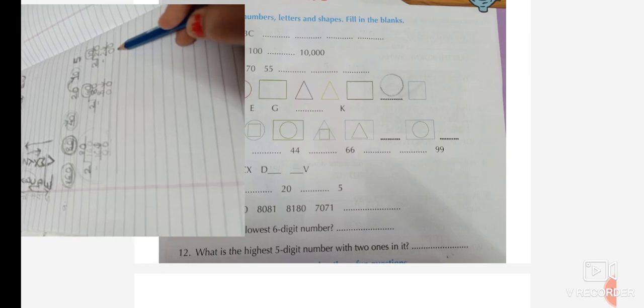When we have to make the number half, we have to divide by 2. So 80 is half of 160, 40 is half of 80, 20 is half of 40, 10 is half of 20 and 5 is half of 10. So this is the pattern which we have to follow. We have to divide and follow the half.